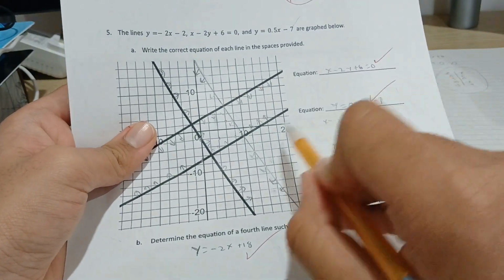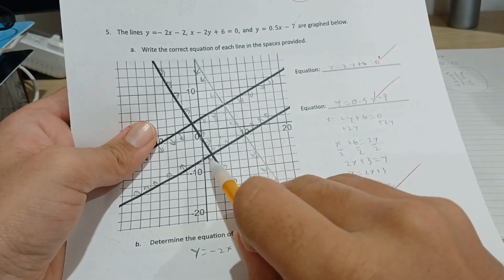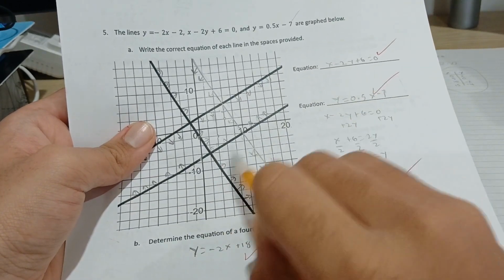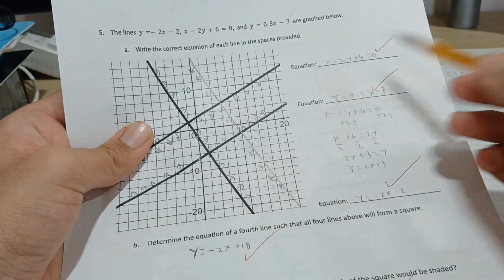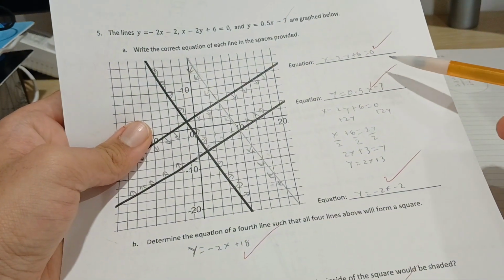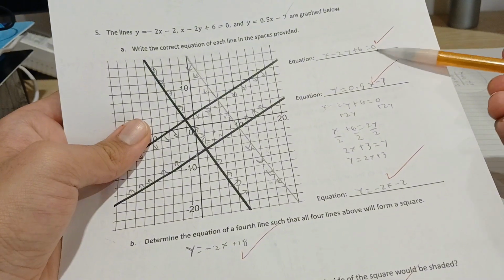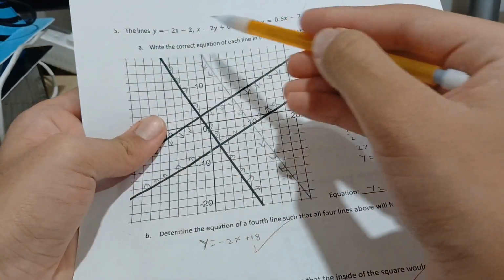So now that's where negative 7 starts. Now I need to check if it's going up by 0.5. Since it's going up by 0.5, this is the right equation for this line. Now x minus 2y plus 6 equal to 0. You first need to change this into y-intercept form, but you need to bring it back to standard form, which is the regular equation.